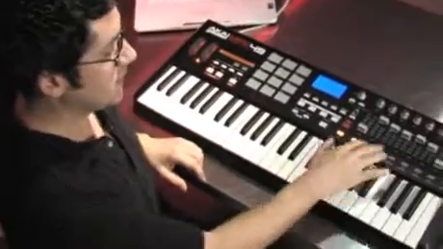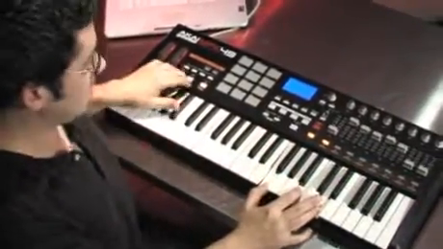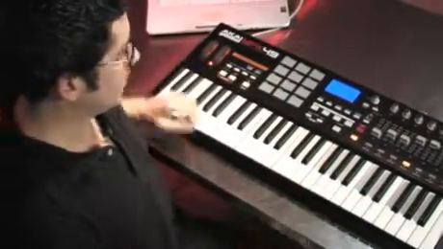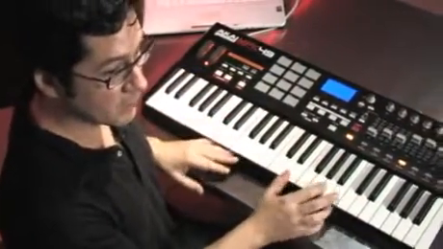The arpeggiator is really nice too for laying down really intricate patterns. And the time division notes allow you to get really creative without having to be able to play if you're not a proficient keyboard player. So the MPK49 is a really nice all-in-one controller keyboard.